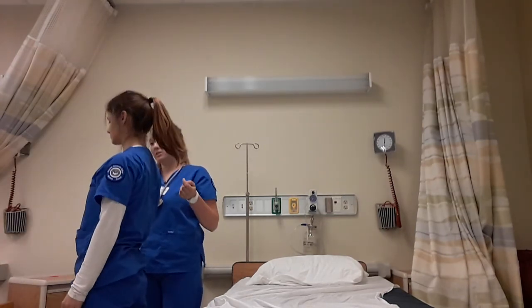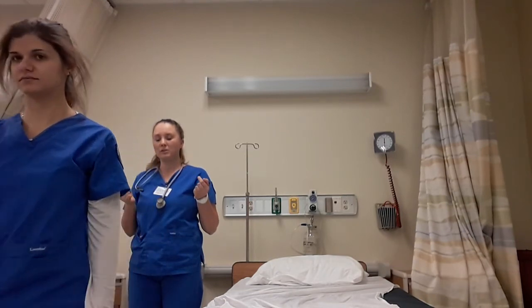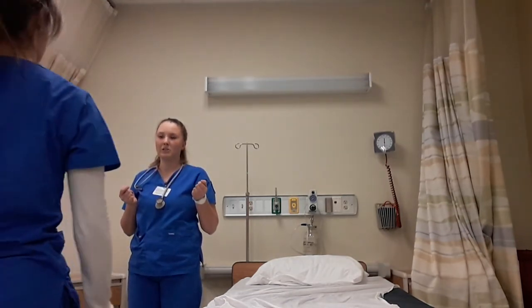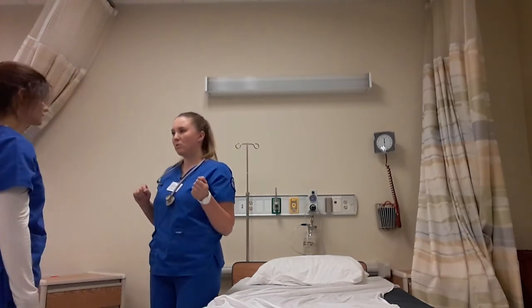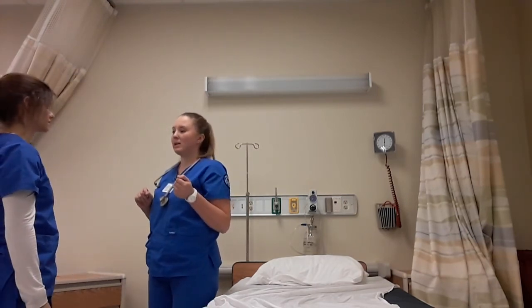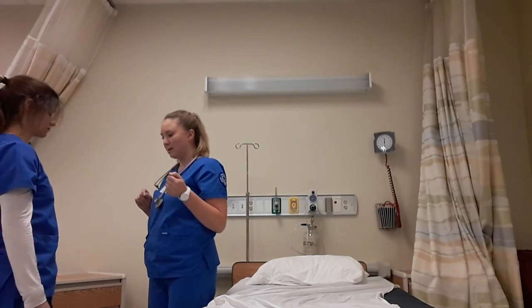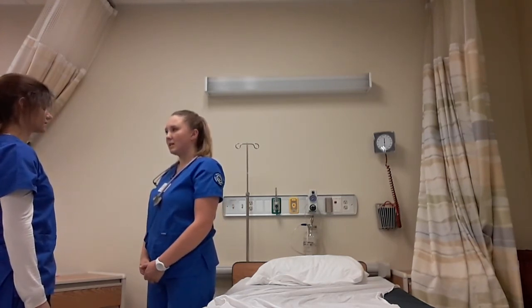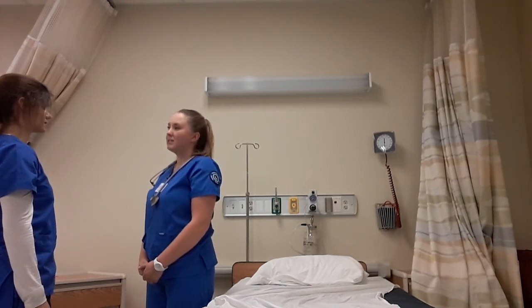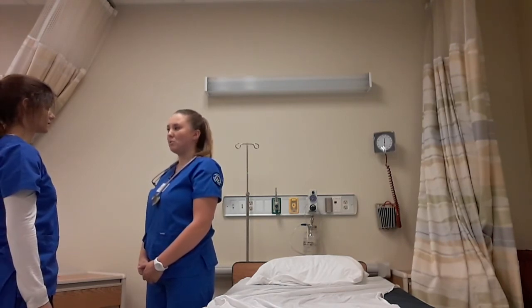All right, I'm going to ask you to take a couple steps that way and come back towards me. Patient's gait is well coordinated and balanced. We're going to do a quick Romberg test. I'm going to ask you to put your feet shoulder width apart. Close your eyes. Negative Romberg's.